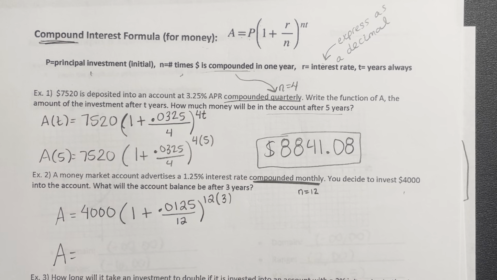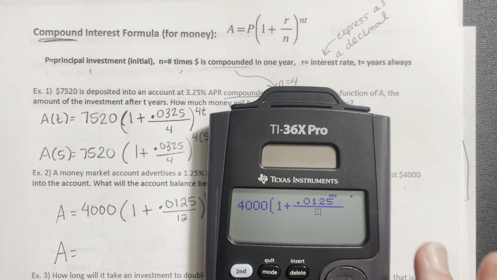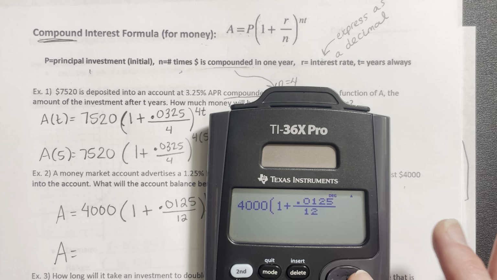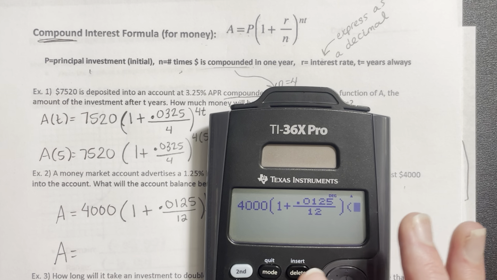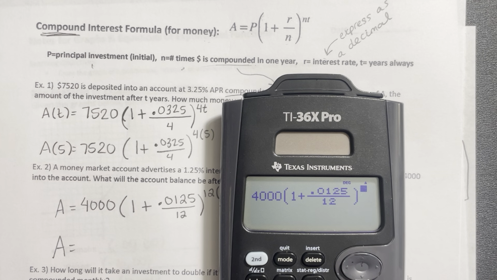And we plug that into our calculator. So 4,000 times 1 plus 0.0125 divided by 12, and then raised to the 12 times 3 power. We get $4,152.77.